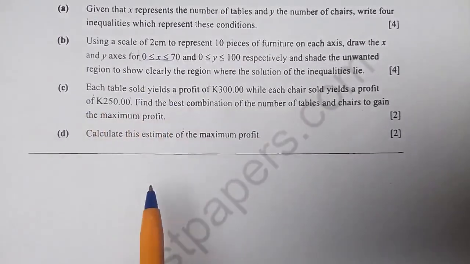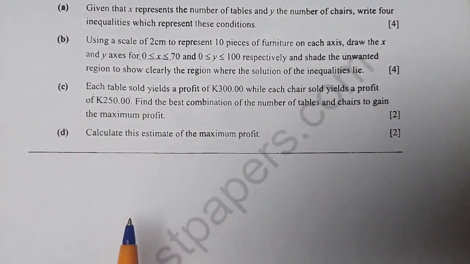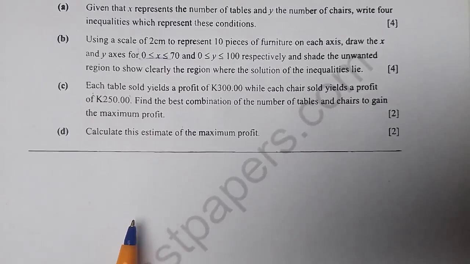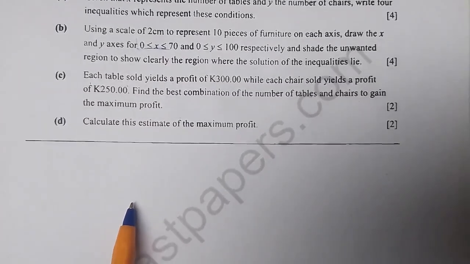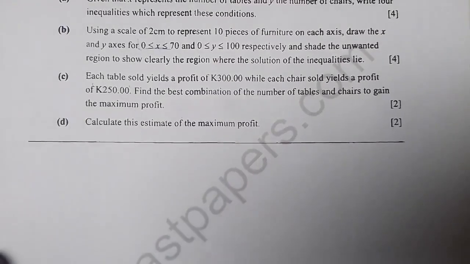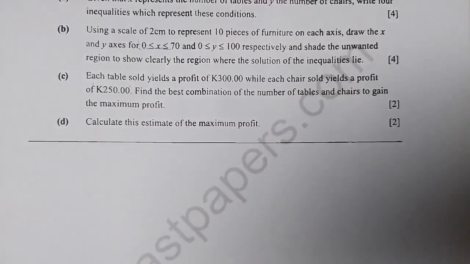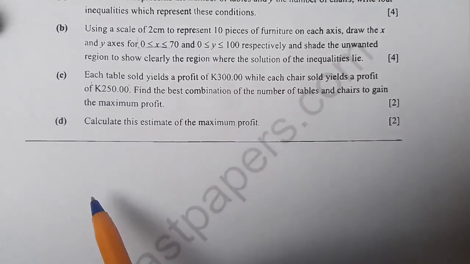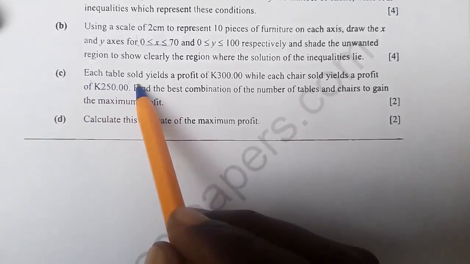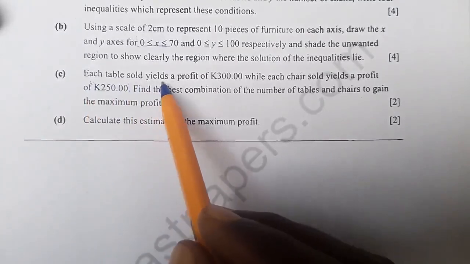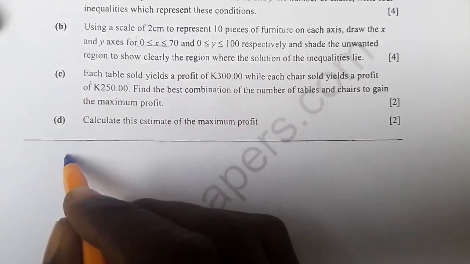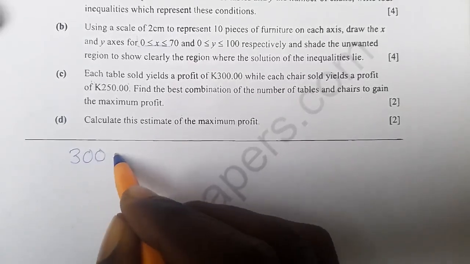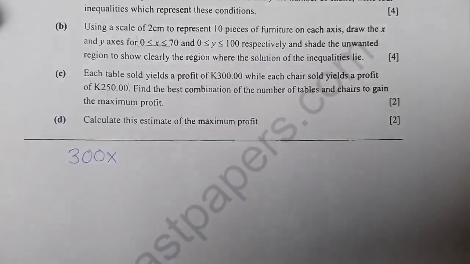Each table sold. So what I want you to get on this one, something very important which I want you to understand, something important. So this is what we are given. So they are saying that each table sold yields a profit of what? A table. So on a table, table is X. So 300, they are given 300 X. You're going to put 300 X.